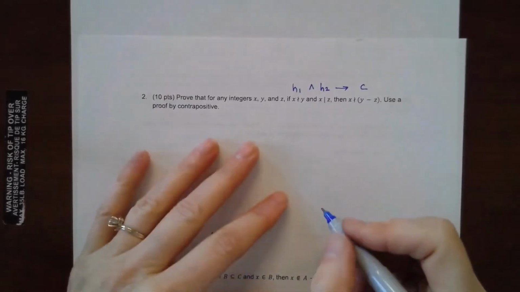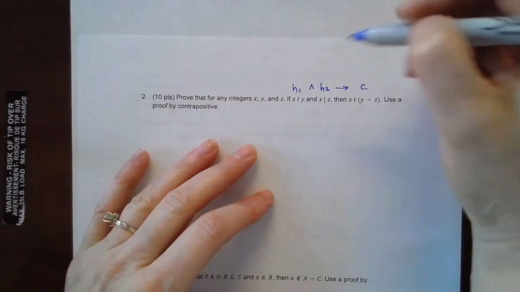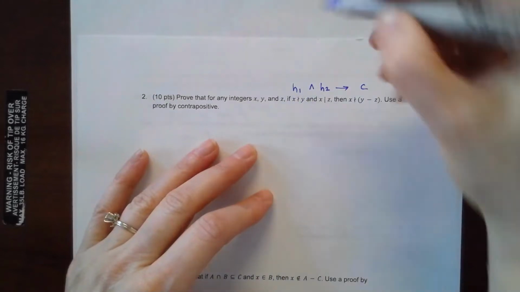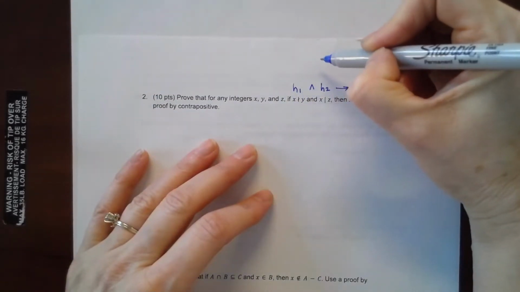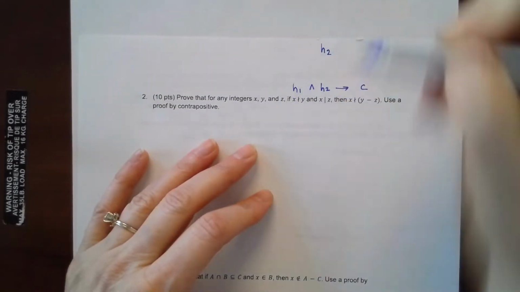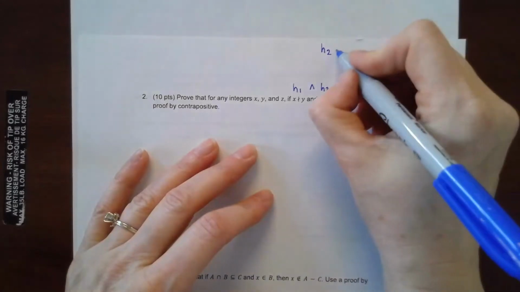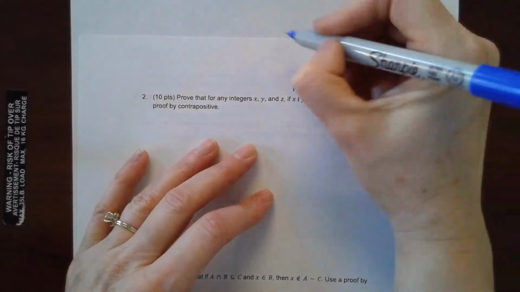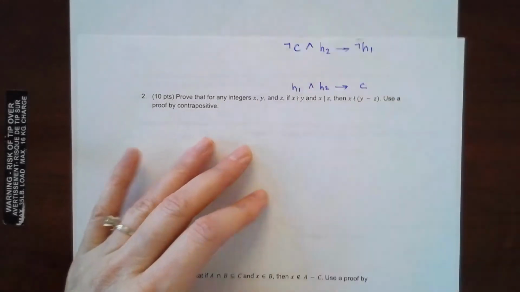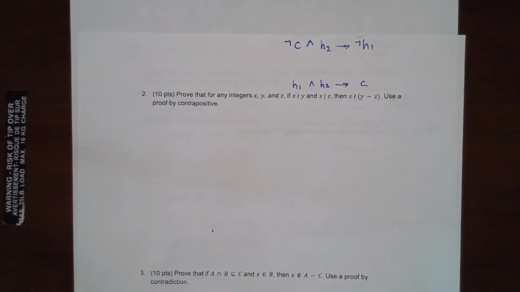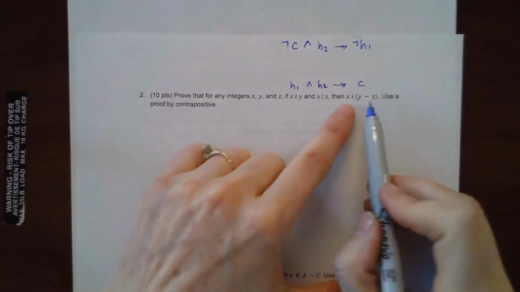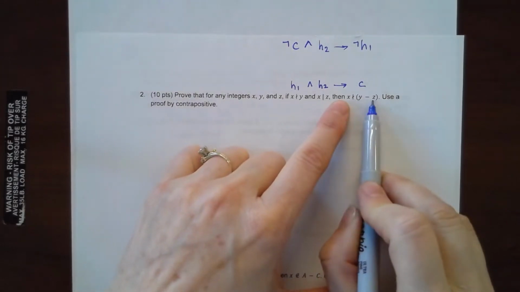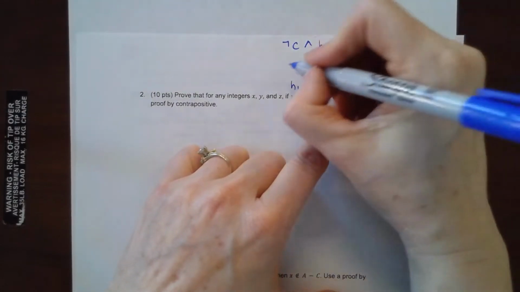So if I rewrite this, I'll just use these letters and then we'll write it out. I'm going to keep H2 because I like that one. So I'm going to negate hypothesis 1 and I'm going to negate the conclusion and swap them. That is still equivalent to the contrapositive. But notice why this makes it so nice: when I negate this, x doesn't divide, I get x does divide.